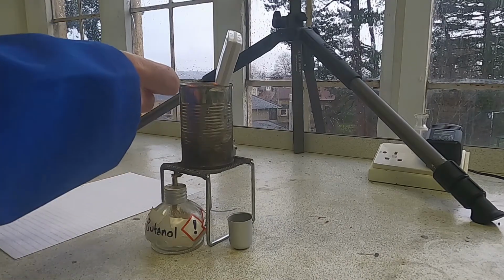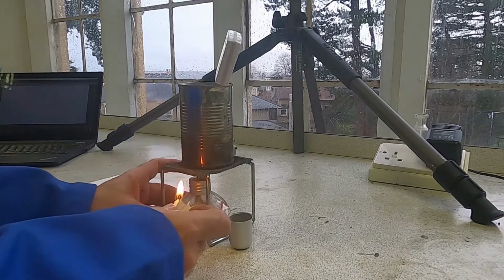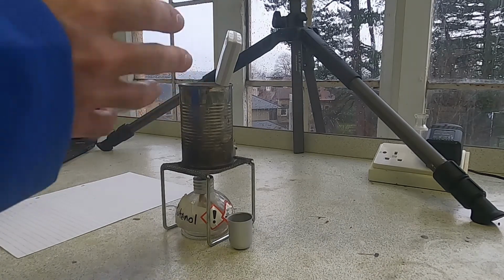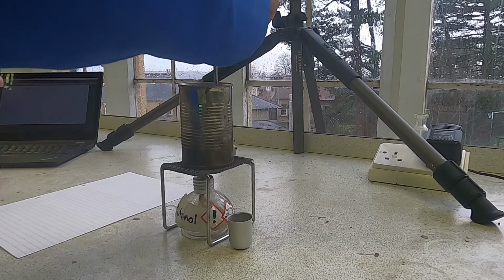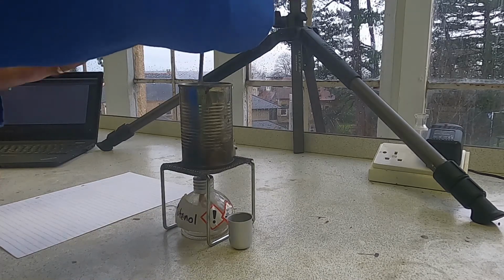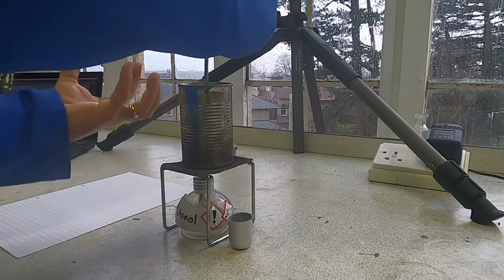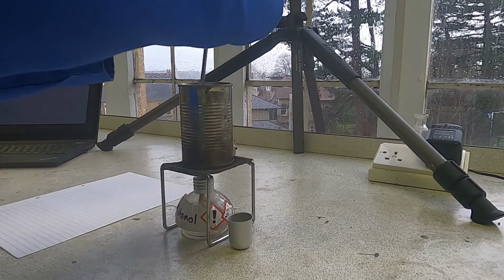Okay, so just coming up to 4 minutes. So I'll set fire to the spirit burner, and we'll leave that to burn for 2 minutes. Whilst it's burning, I'm going to keep stirring the mixture so that the water can keep at a fairly even temperature, even though all that heat is being put in at the bottom of the tin can.